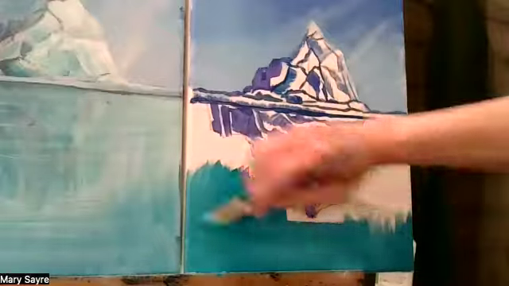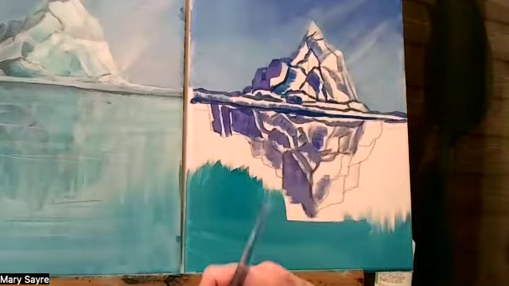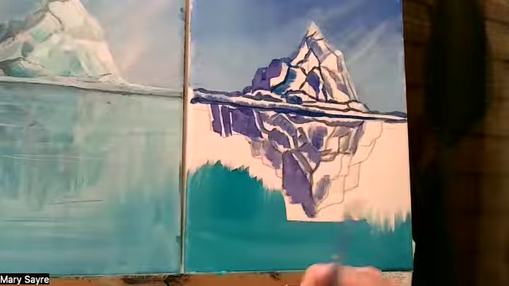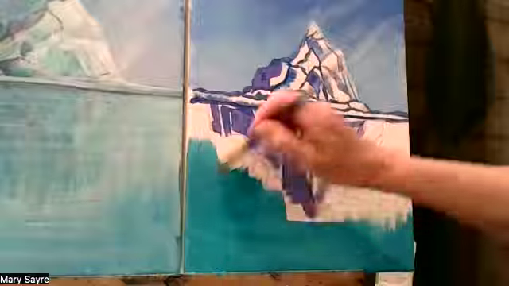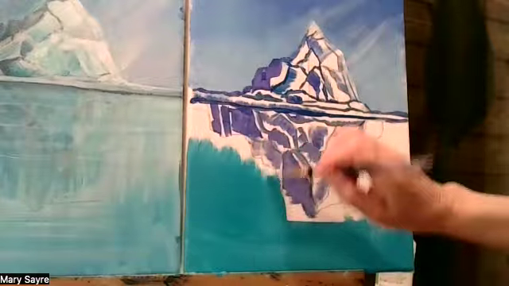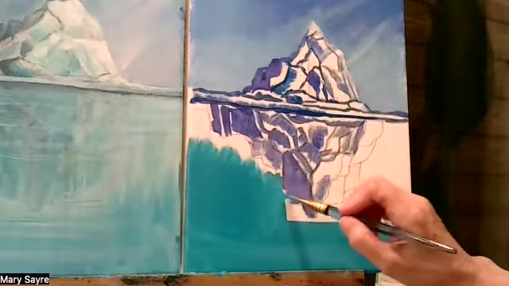Okay, so in our middle we're going to add a little more green, and then we'll define that iceberg.